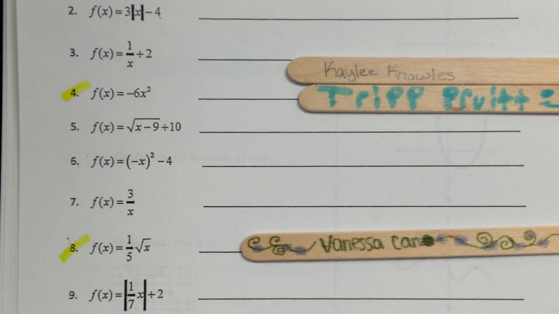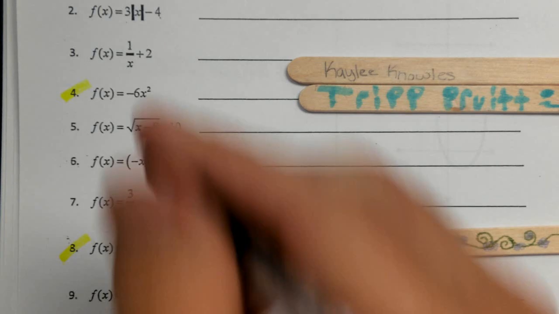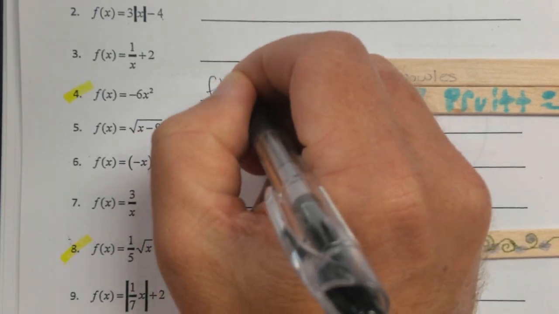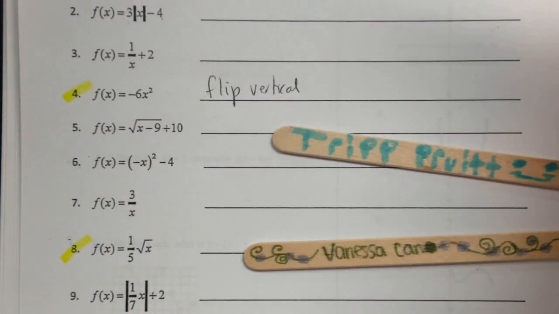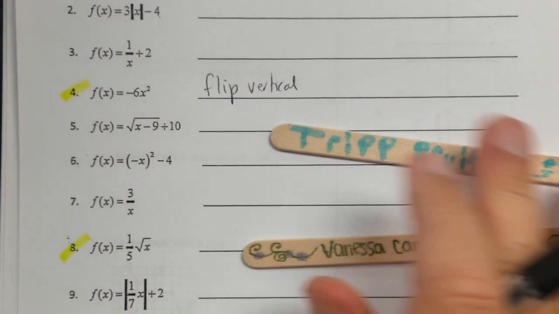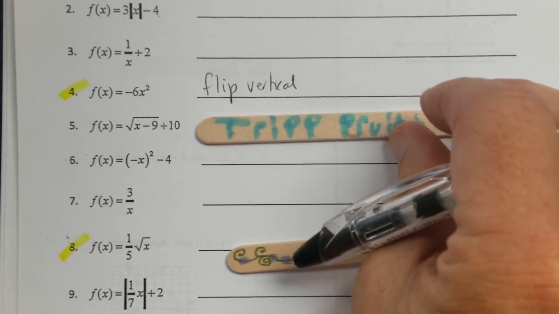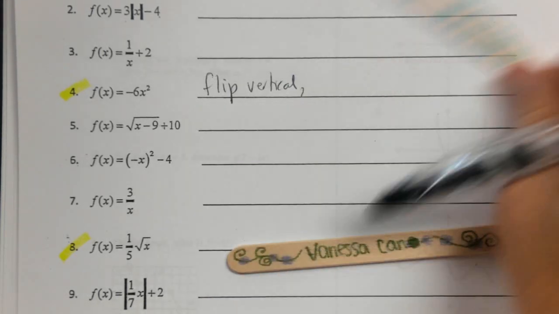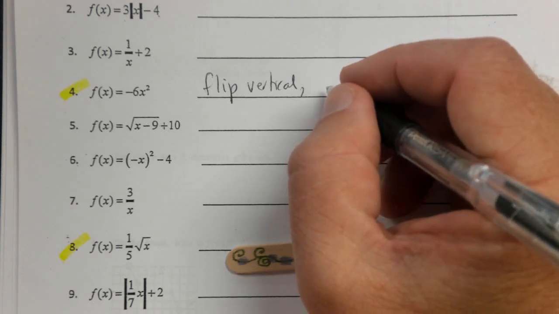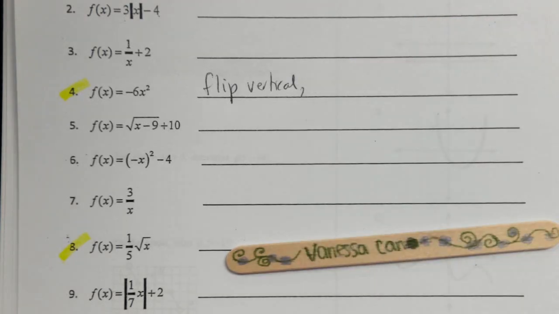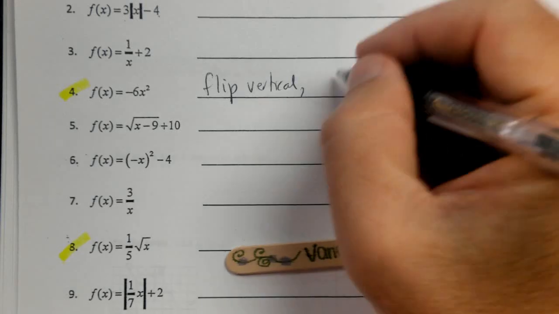Back to number 4. Kaylee, what's one of the things changed about number 4 from the parent function? You flip it. I'm going to say flip vertical to be more precise. Trip, what else is going on there with number 4? What are the transformations? Let me specify the question. It's a vertical stretch. A vertical stretch.